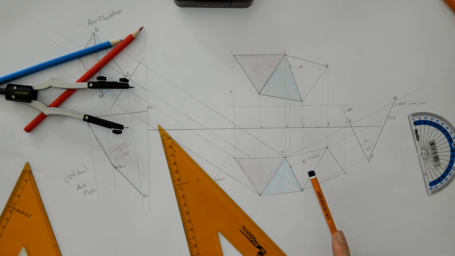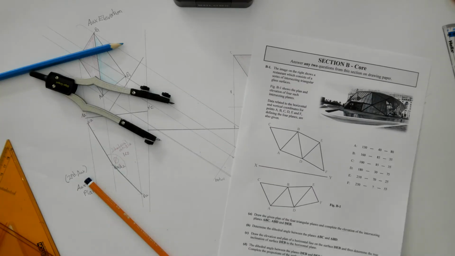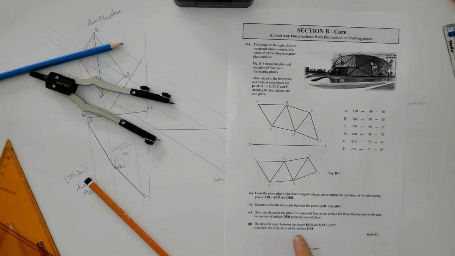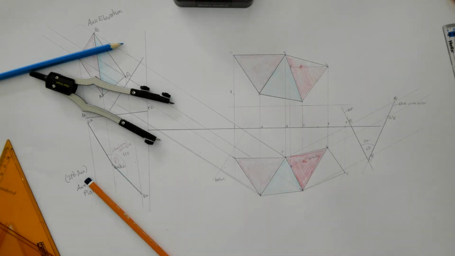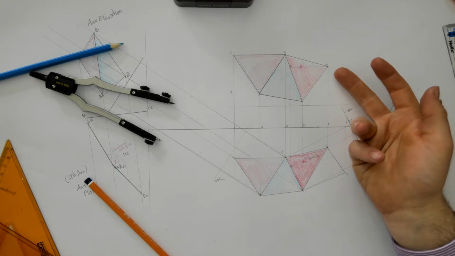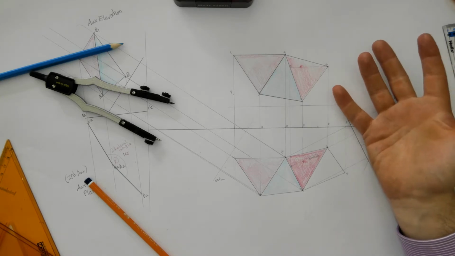Right. Next part, I'm just going to colour them in to get started on it. So I'll pause, colour it, and get going on it. So the next part: surfaces DEF and DEB share a dihedral angle of 170 degrees. Complete the projections of DEF. So drawn in elevation. It's awkward here because we don't have a height in elevation to complete this, but we're going to execute it as we would as normal.